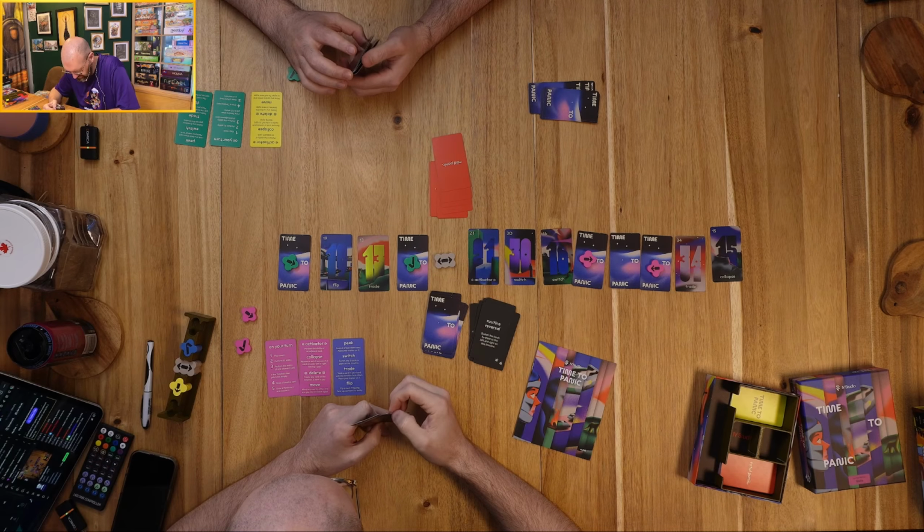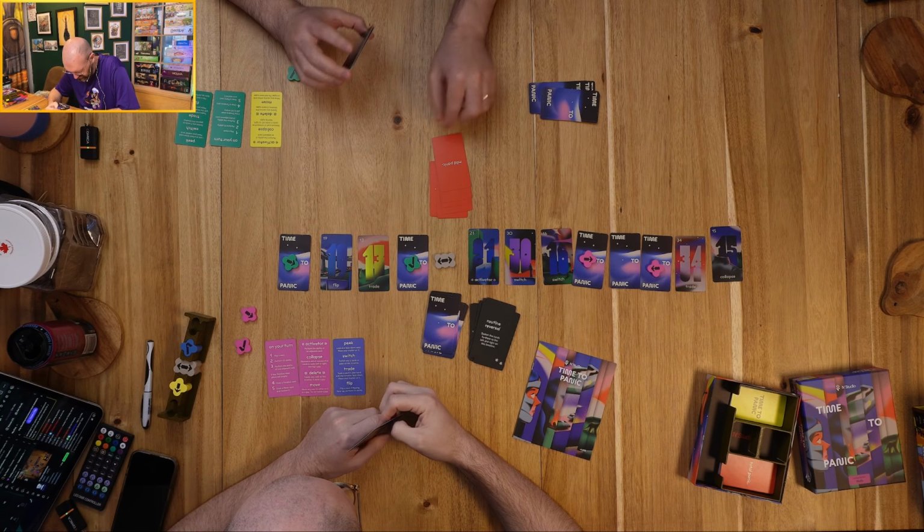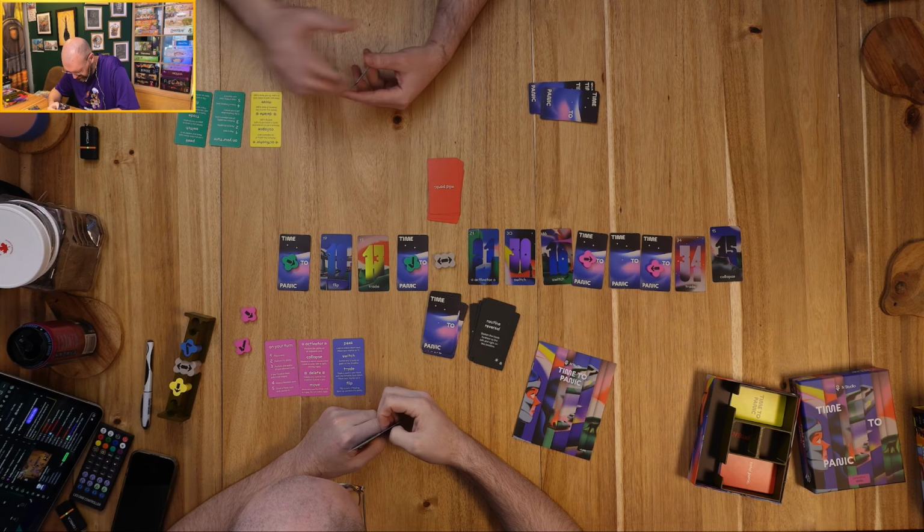And the panic cards can get a lot more brutal. This is like easy mode with only mild panic. You can mix in harder panic cards.